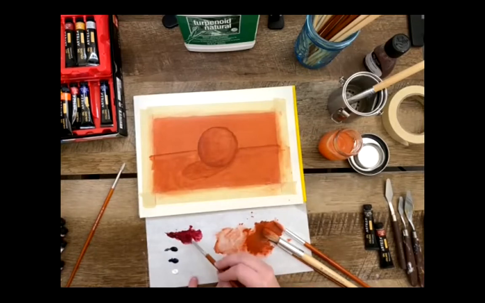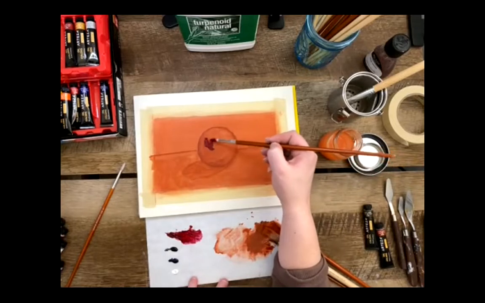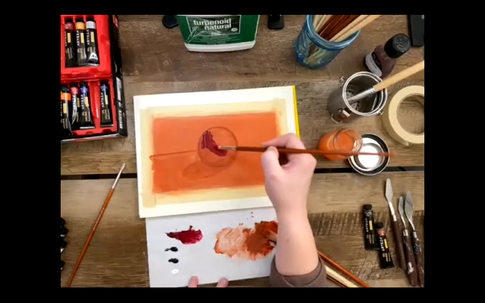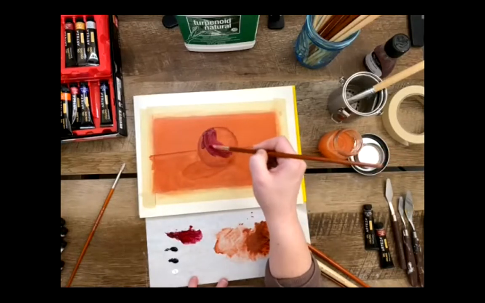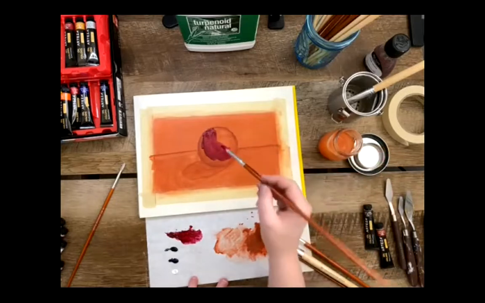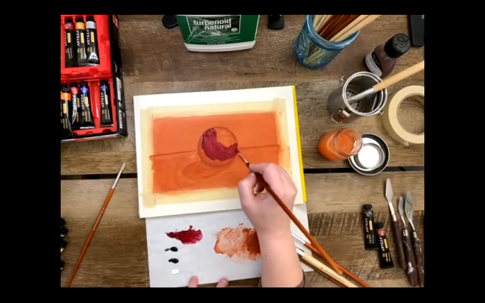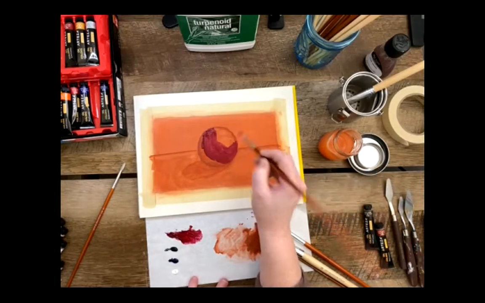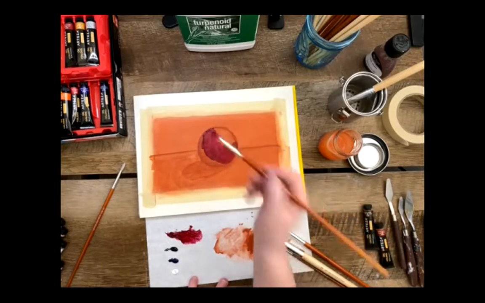So I'm going to take the color straight from the jar and start kind of bringing that onto the sphere kind of throughout the middle for the mid-tone. And of course, just like with any paint, you can play around with your brush strokes. You can have things blend more by sort of overlapping. You can let your strokes show.